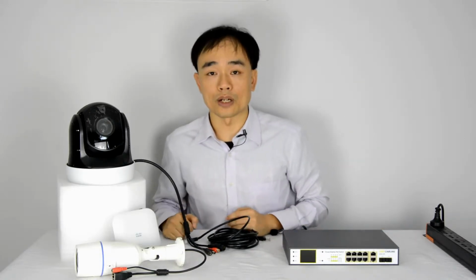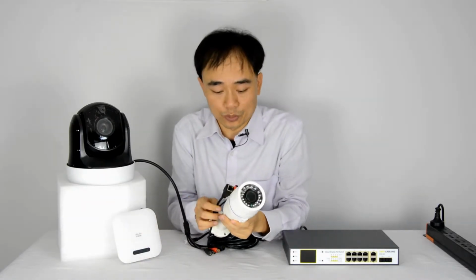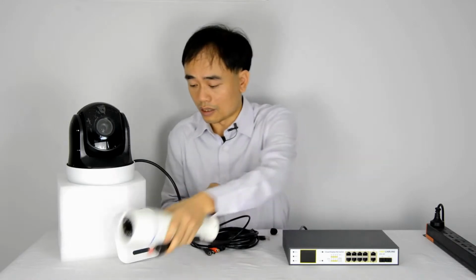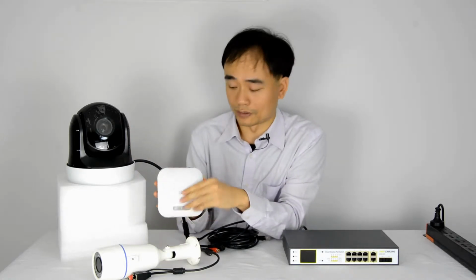Today we are going to demonstrate how to use a visual PoE switch to power different IP devices. Here we have a PoE IP camera. This is a very typical one. And we have a big one, a PTZ camera. And also an access point.